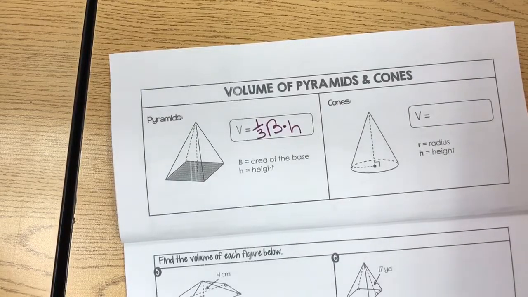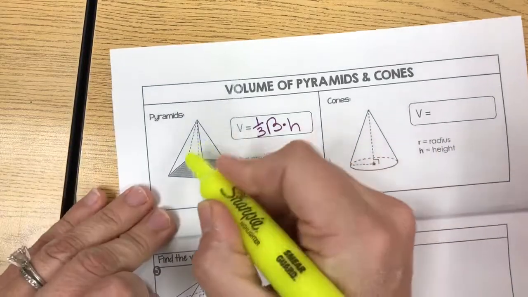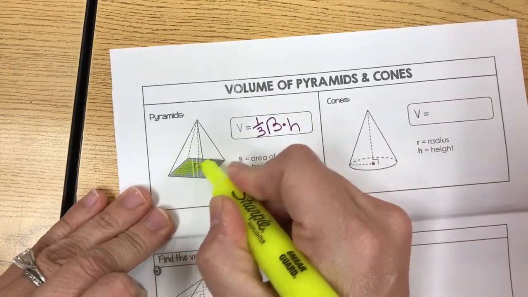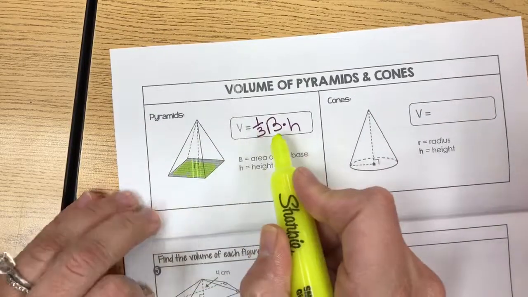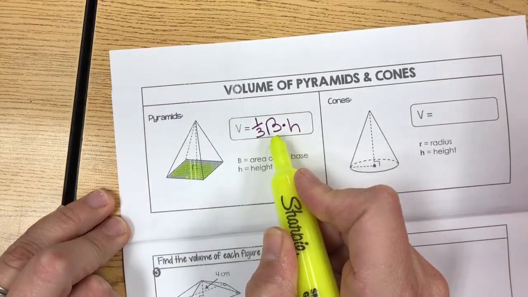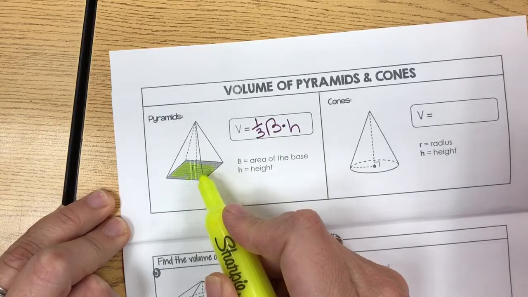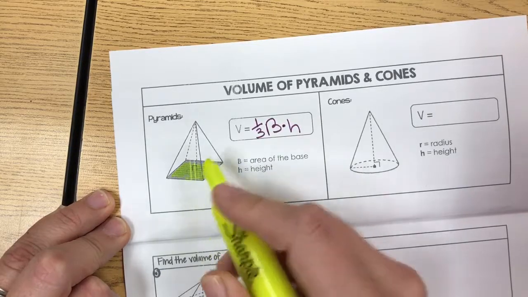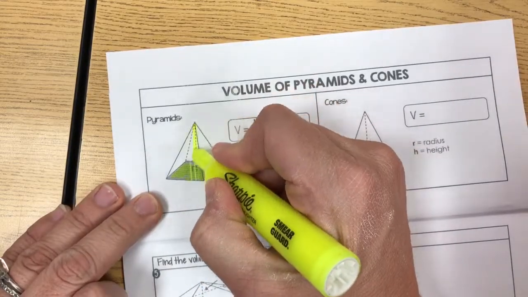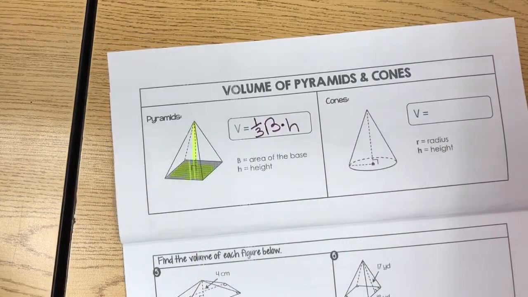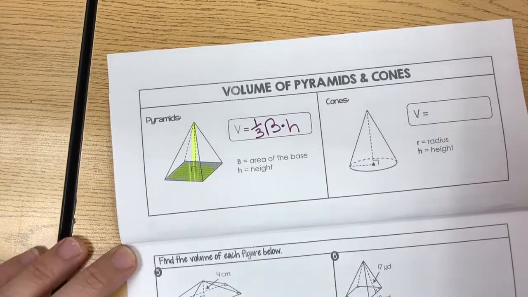So in this first example, this is a rectangular pyramid where the base is a rectangle. So your uppercase B stands for the area of the base, and in this case it's a rectangle, so just base times height, or length times width, times the height of the figure. The height is going to be the distance from the base to the point that's directly across from it.